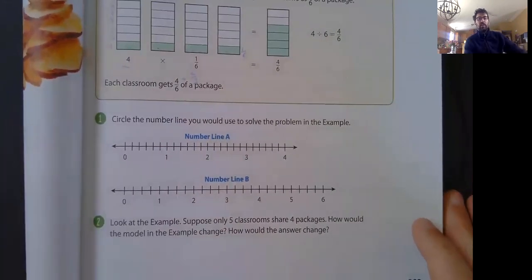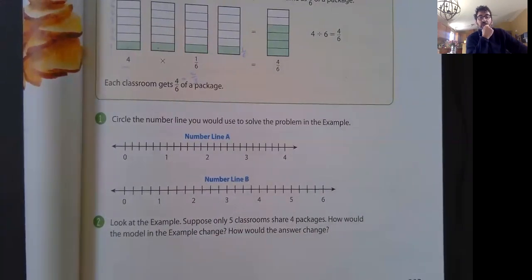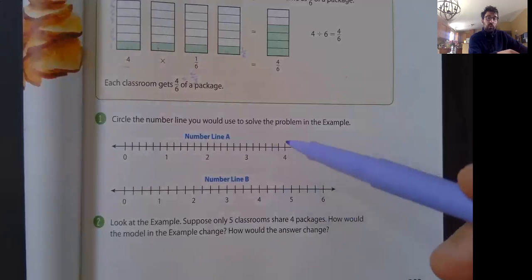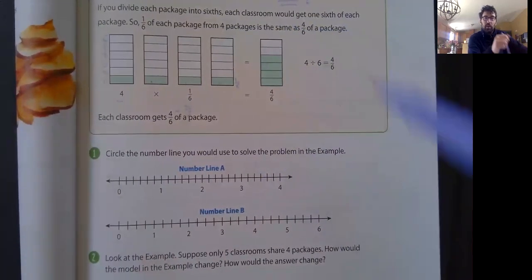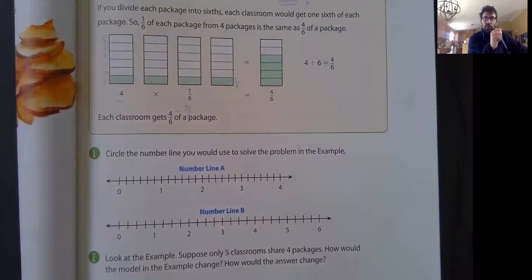It says circle the number line you can use to solve the problem in the example. So which of these could we use as a model to solve this problem? Which one of these is modeling this problem of 4 divided by 6, right? So go ahead and circle the one. You should pause this, circle it. Okay, now that you've done that, let's just compare answers here.